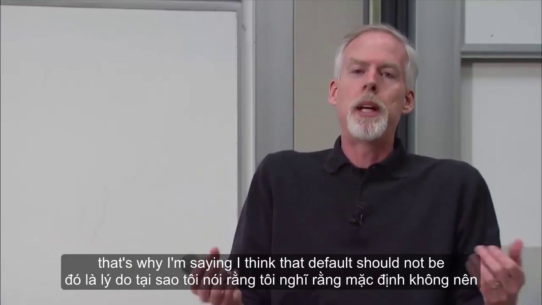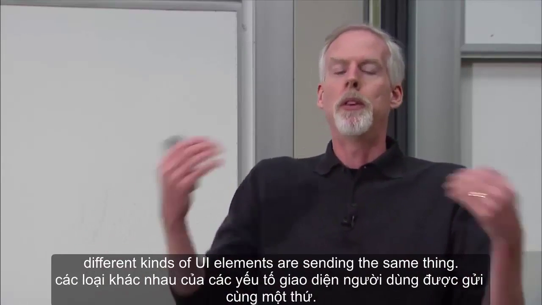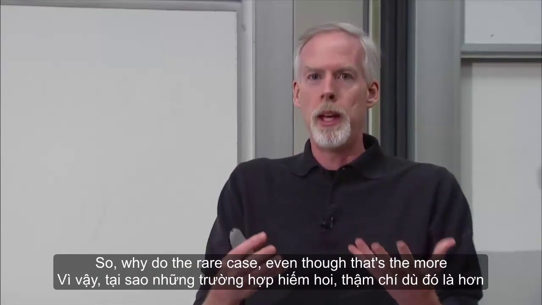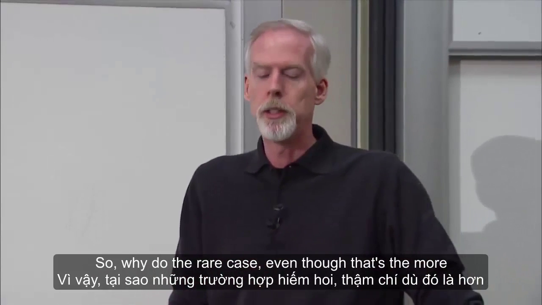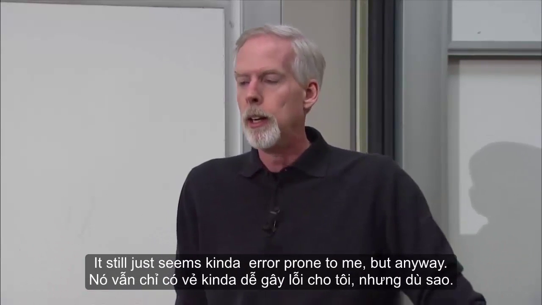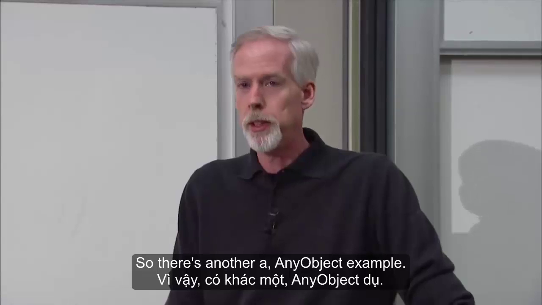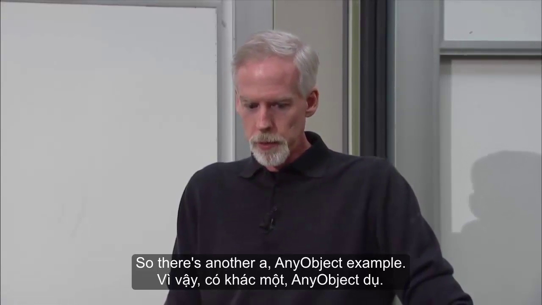Okay? So that's why I'm saying I think that default should not be AnyObject, because that's a pretty rare case where two different kinds of UI elements are sending the same thing. So why do the rare case? Even though that's the more generic or more general case, I agree, it still just seems kind of error prone to me. But anyway, so there's another AnyObject example.